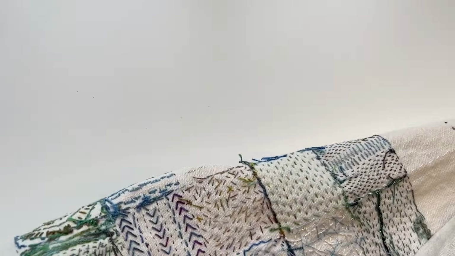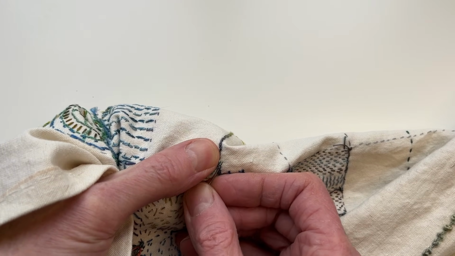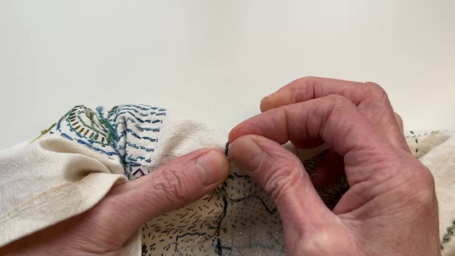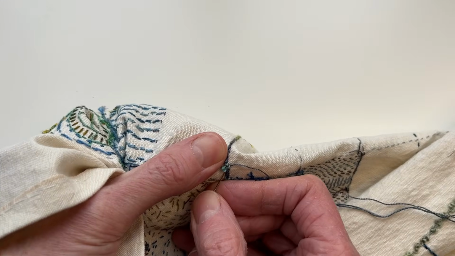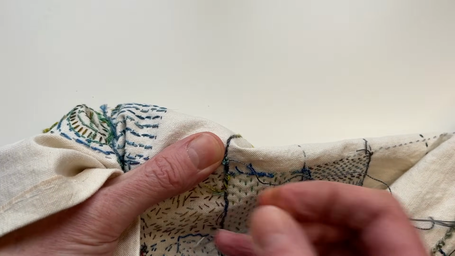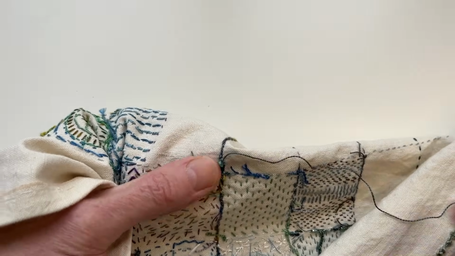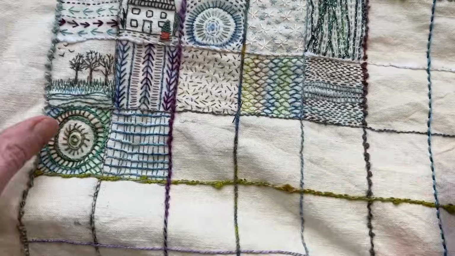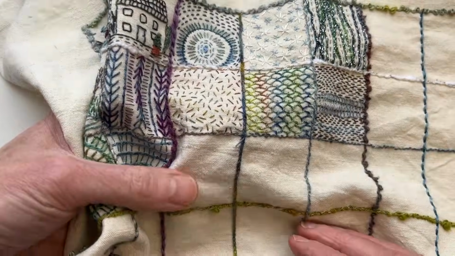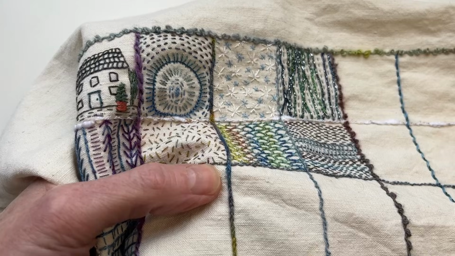So I'm going to start this grey thread somewhere on the back. I'm just going to go underneath one of these grid lines. Just a couple of back stitches, no knot. It's fairly secure. And then I'm going to randomly come up about there. Let's see where we are. Possibly a little bit higher, I think.